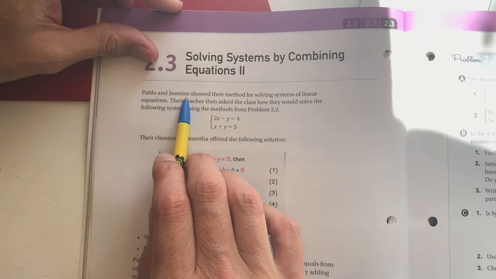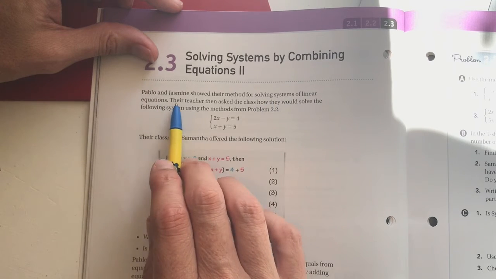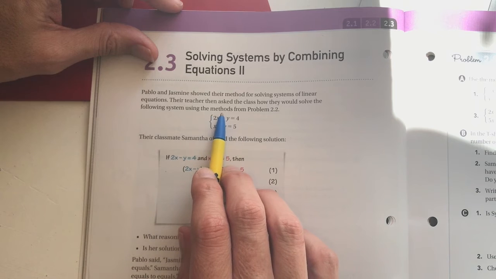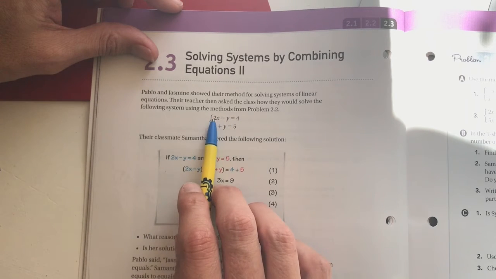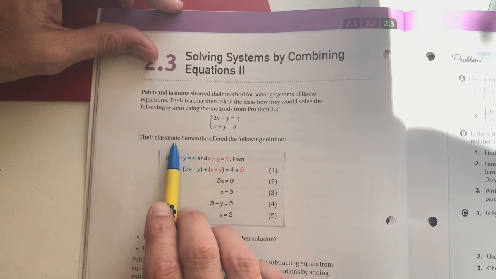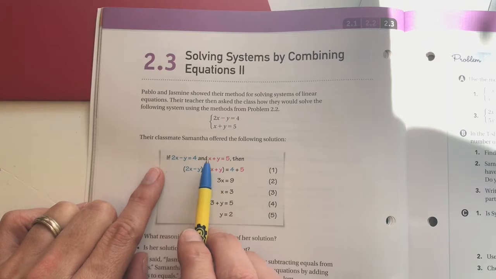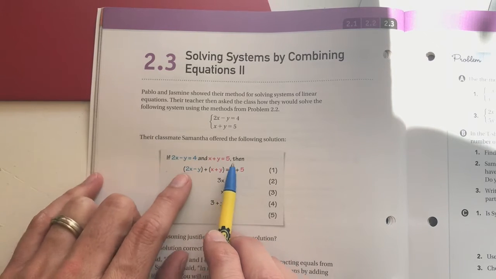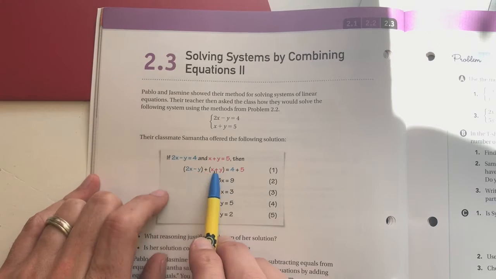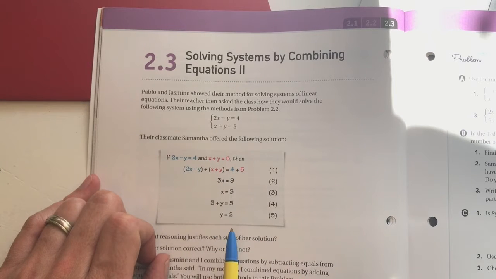So Pablo and Jasmine showed their method for solving a system of linear equations. Their teacher then asked the class how they would solve the following system from problem 2.2. We have 2x minus y equals 4 and x plus y equals 5. Their classmate Samantha offered this solution. Notice how she takes this piece down, puts it here, this piece down, puts it here, and adds them together. And the 4 plus 5 comes in as well.